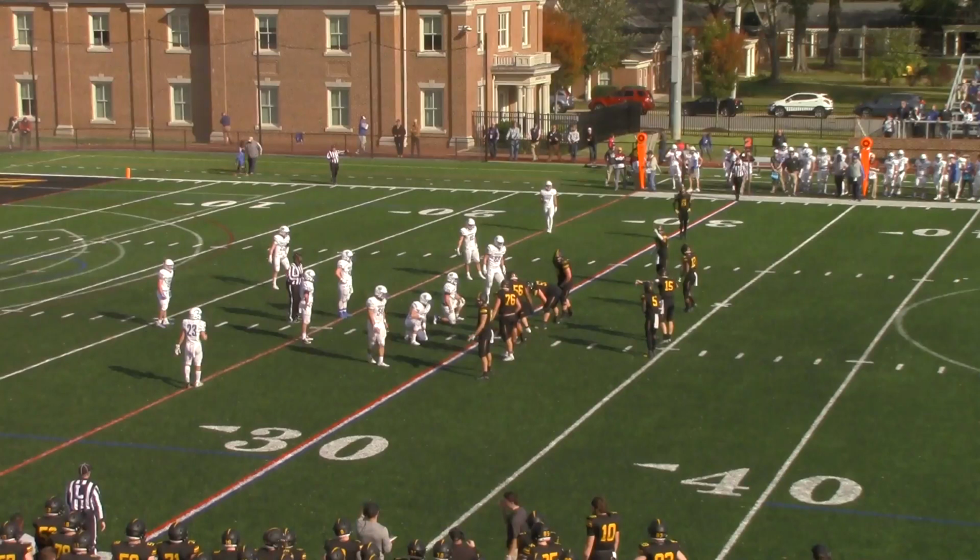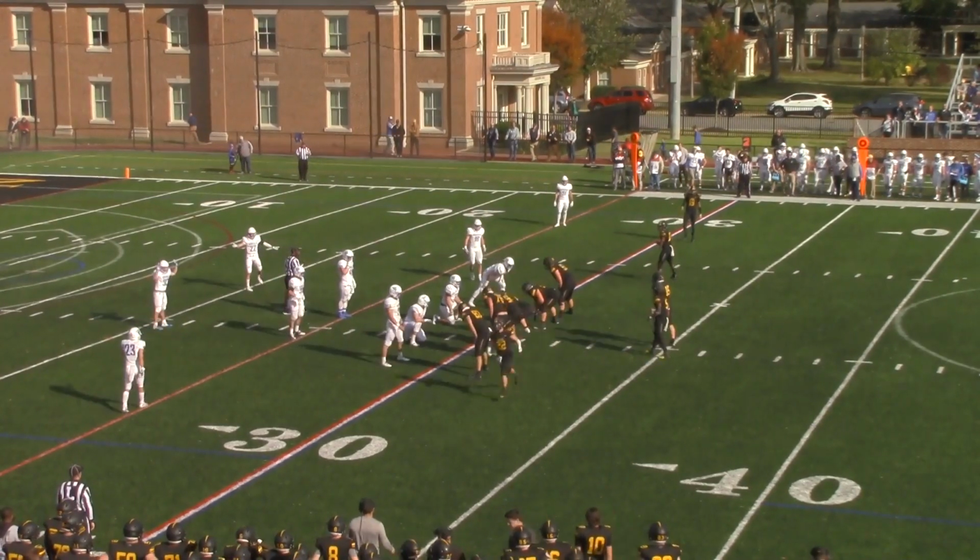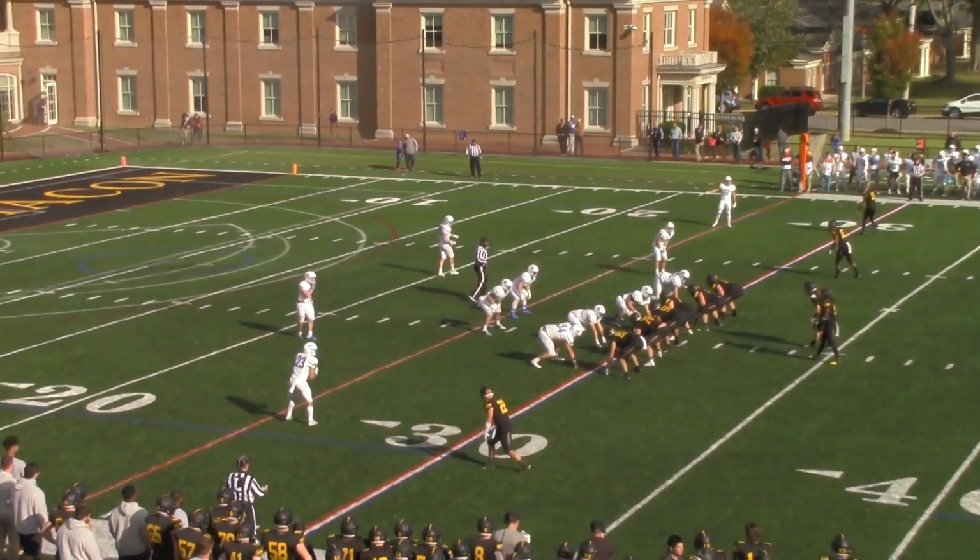Our last clip highlights both mechanics and play calling. At the bottom of your screen, you'll see two offensive players run a crossing route, in which one of them falls to the ground in an attempt to make a catch.